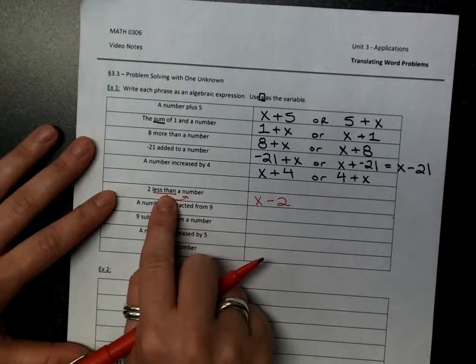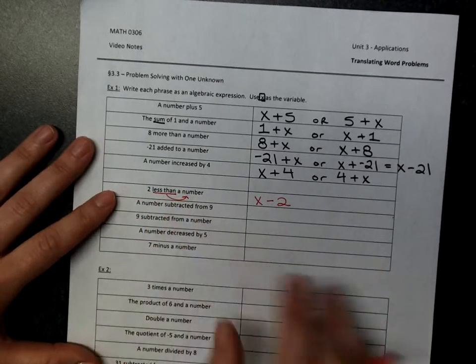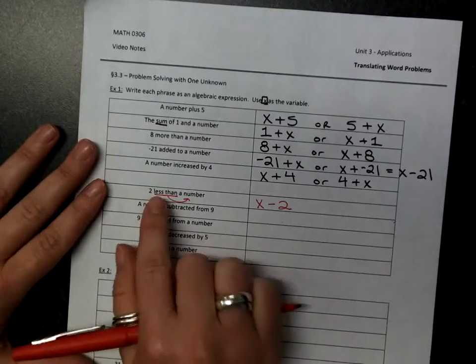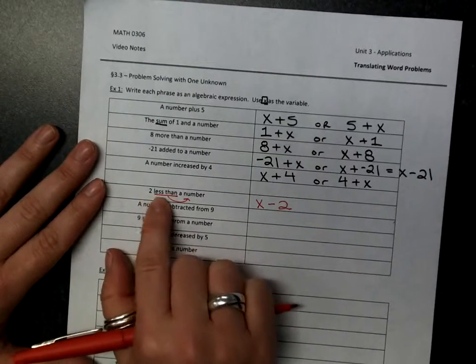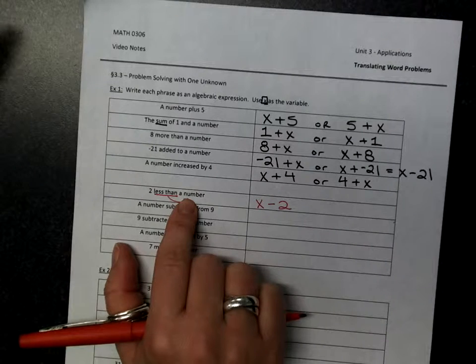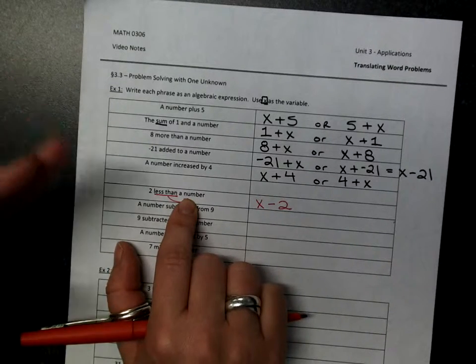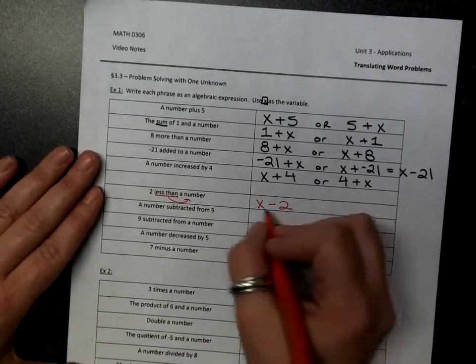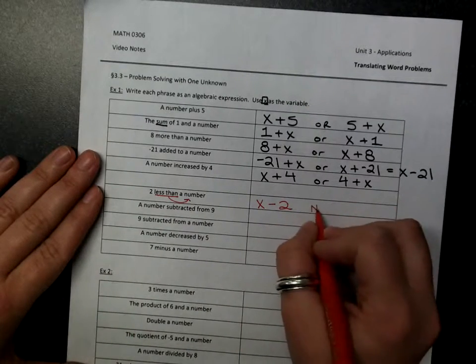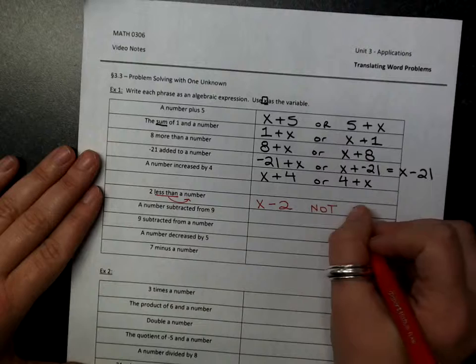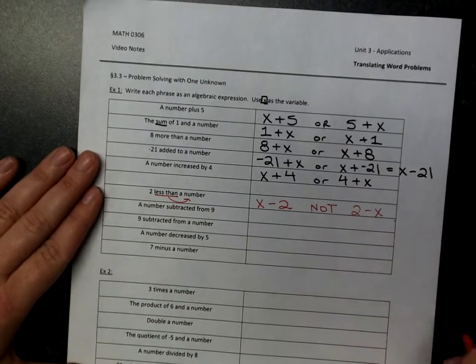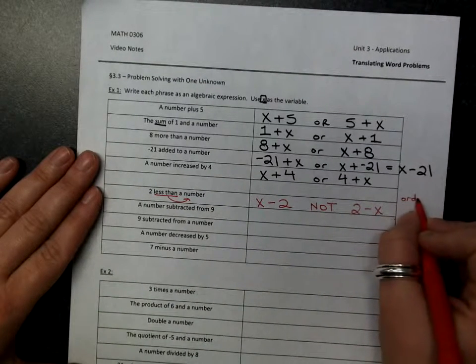So the less than phrase is kind of tricky. But if you think, if I had $2 less than my brother, I'd have to know how much my brother had first and then take away 2. So it has to be X minus 2. It cannot be 2 minus X. So order matters.